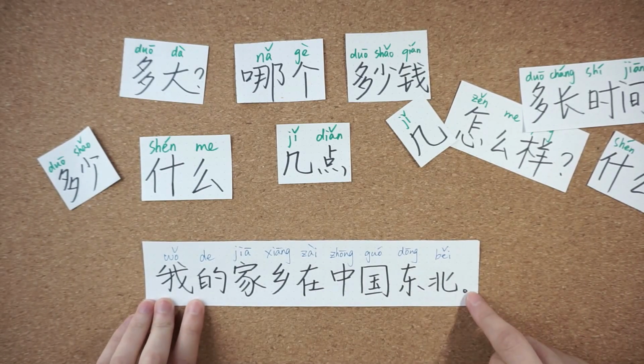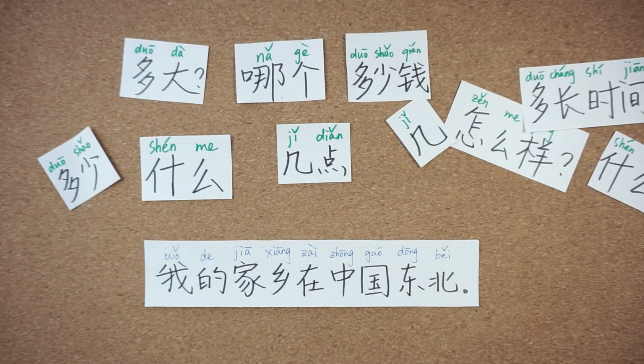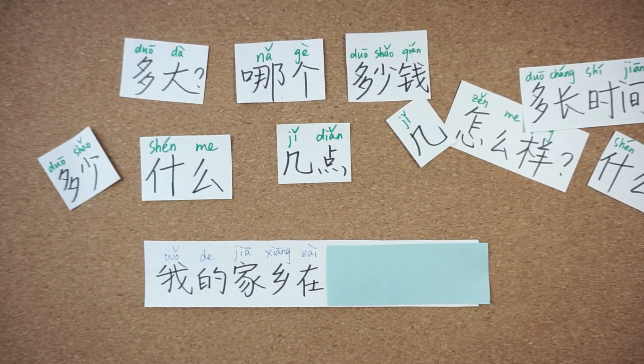This is my statement. We start from a statement, right? And then we need to identify the part I'm asking about. We want to ask about the location. Where is your hometown? So I need to replace the location China Northeast with the question word 哪儿.